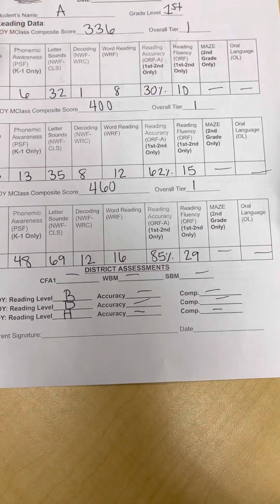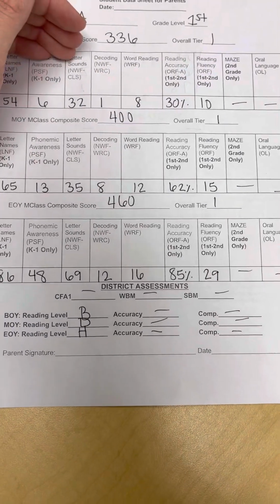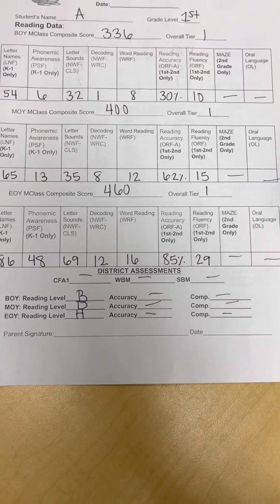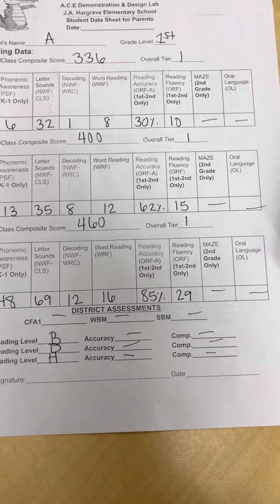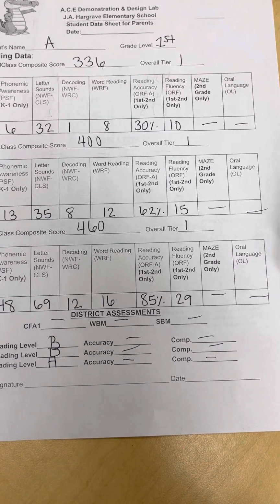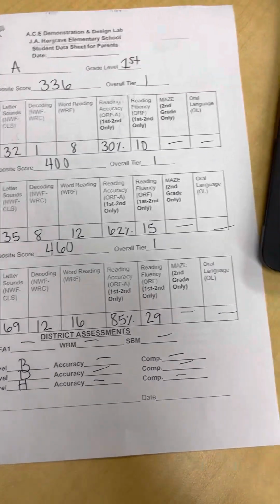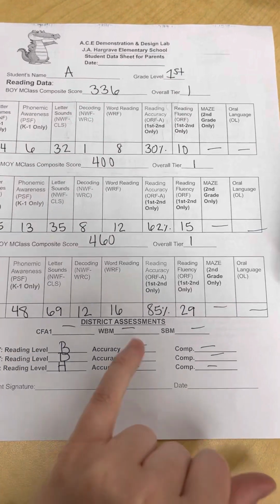That way you can really see the growth of your child. Our decoding, that is their ability to decode words. This student was able to decode 1 word at the beginning of the year, and by the end of the year, they were able to decode 12. Their word reading abilities: they have 1 minute to read as many words as possible, and these are random words, and some of them are also sight words. This student went from 8 at the beginning of the year to 16.